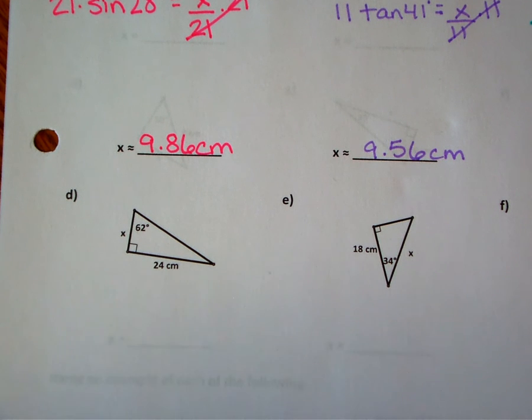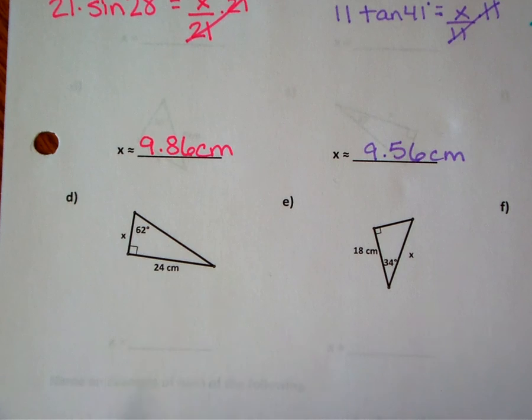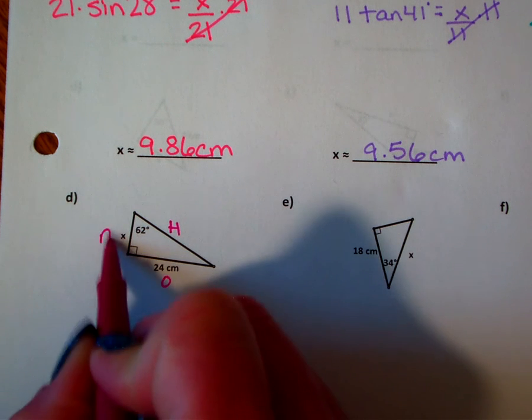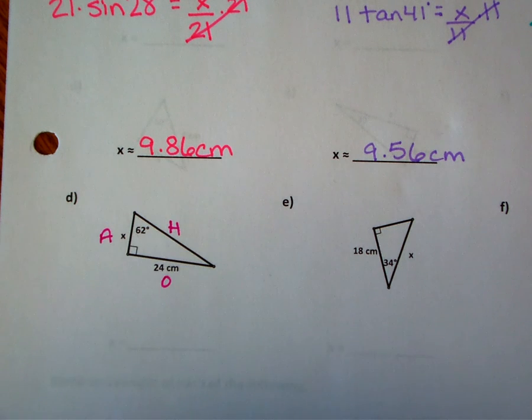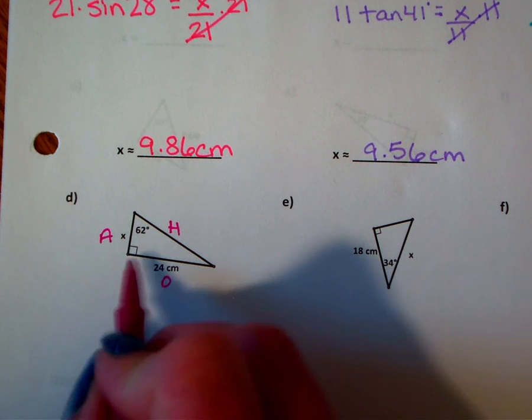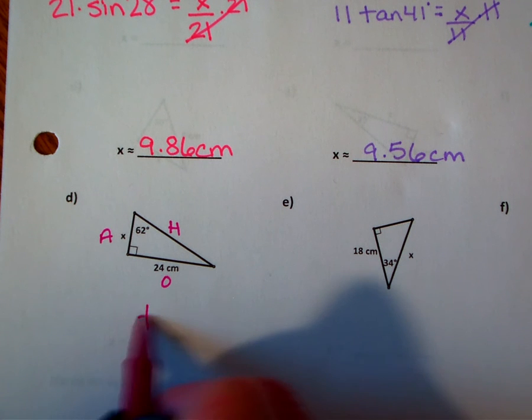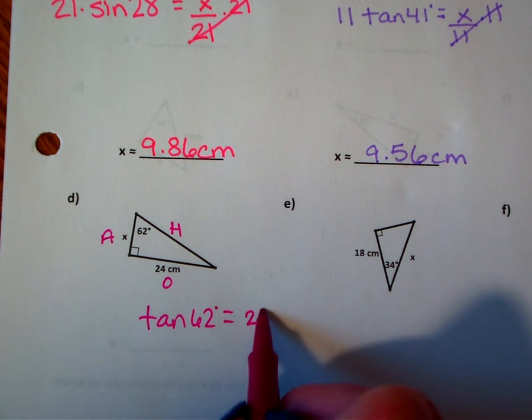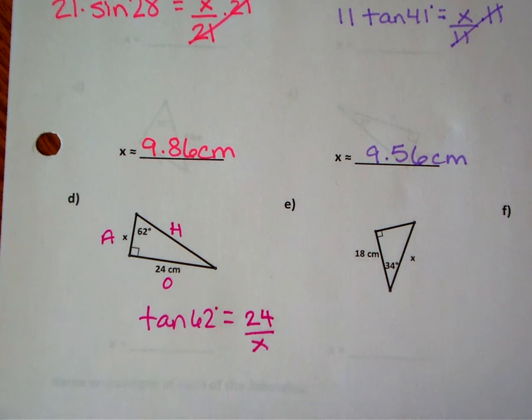Okay, and then just make sure you hit play because now we're going to have where our denominator is not a number. Okay, so hypotenuse, opposite, adjacent. Okay, so we need adjacent and opposite, so that's tangent of 62 degrees is equal to the opposite over the adjacent. Okay, so this one we don't divide by 24, right?